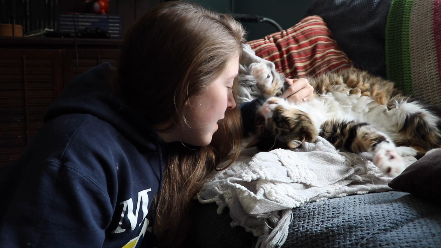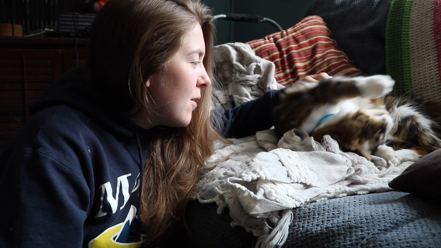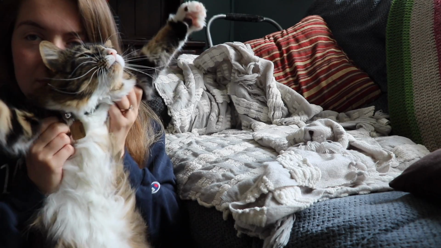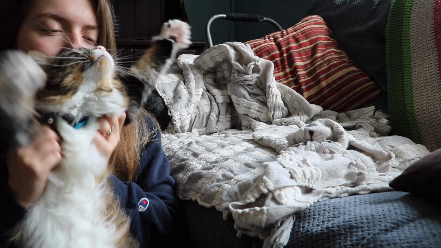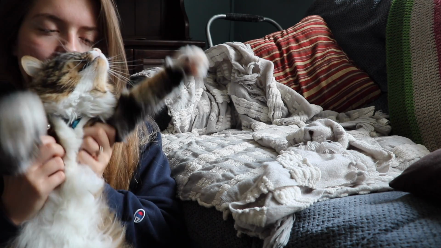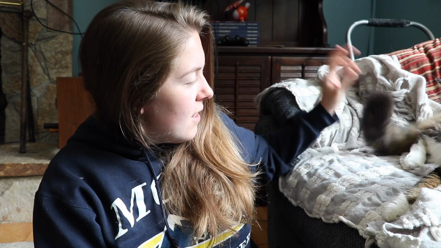Hello, little one. Yes, you get all the belly rubs. You might see an occasional moon tail. He's right here though. That's also his paw. He's here. You just can't see him fully.